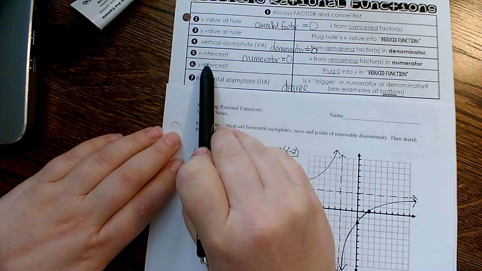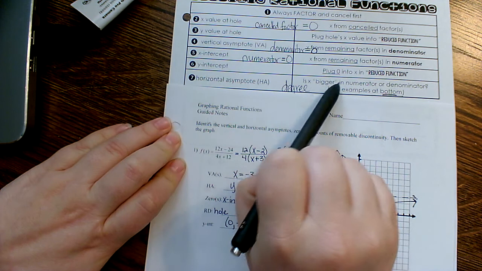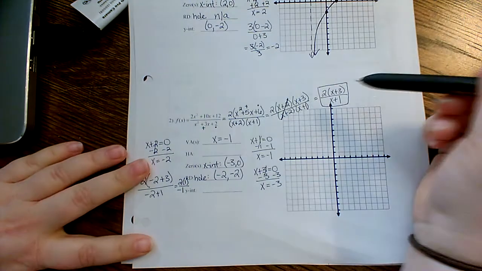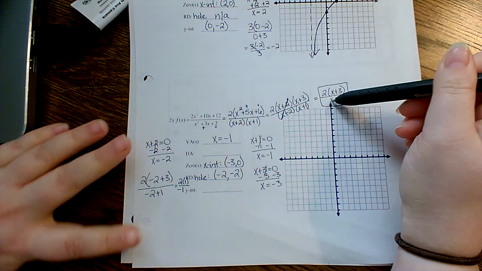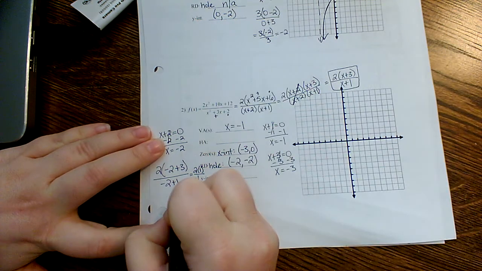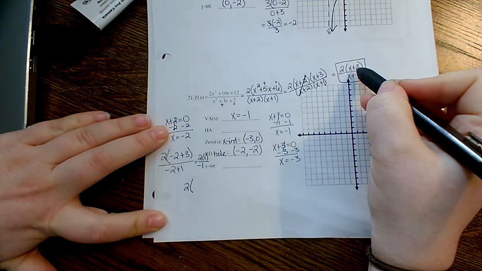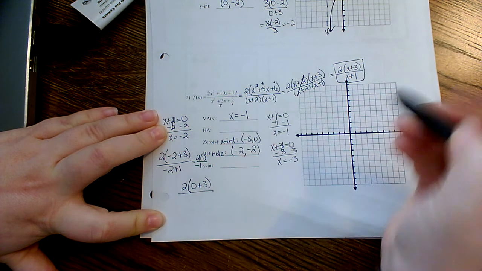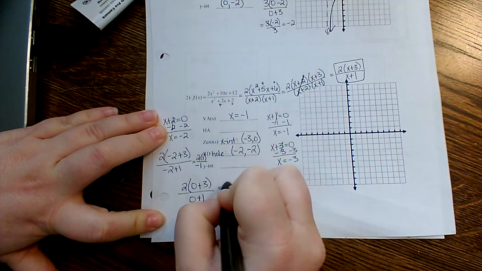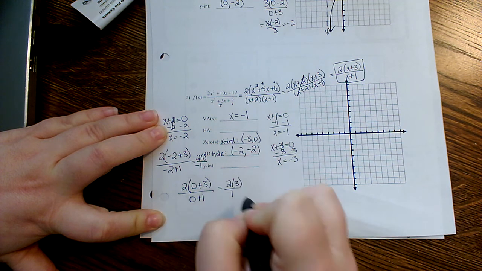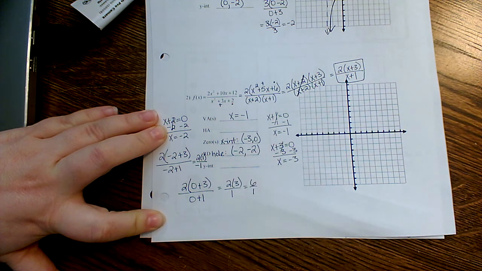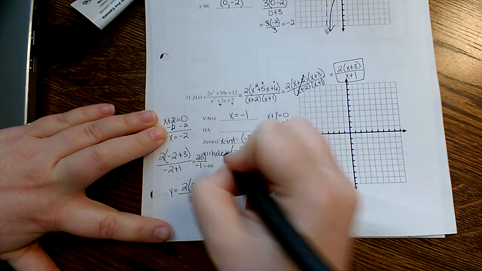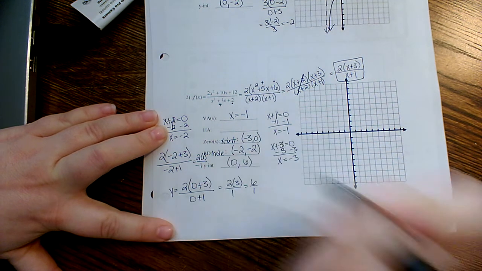The next step says to find your y-intercept. To do that, we're going to plug in 0 into our reduced function. So we'll substitute the 0 for these x's here. So we have 2 times 0 plus 3 on the top, and on the bottom we'll have 0 plus 1. So you have 2 times 3 on top, and you have 1 on bottom. That'll be 6 over 1, which is just 6. So remember, this is the y-intercept, right? So it's going to be 0, 6.